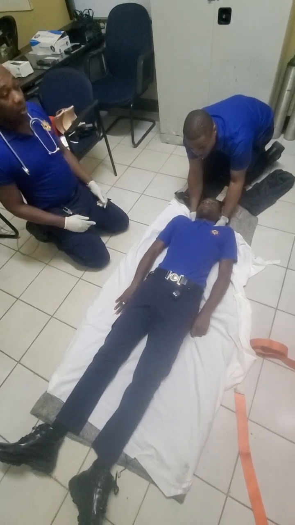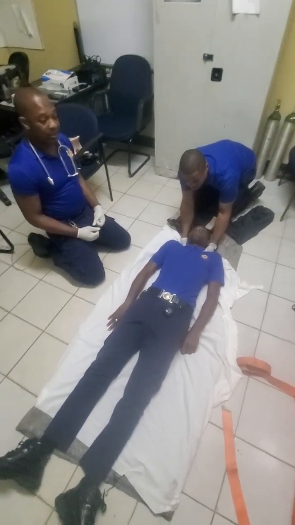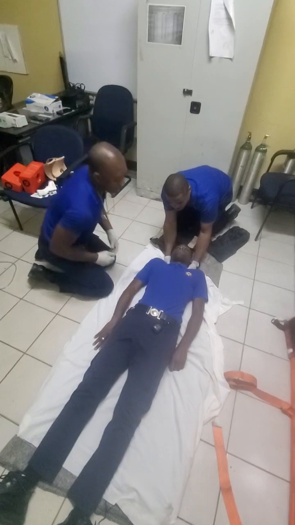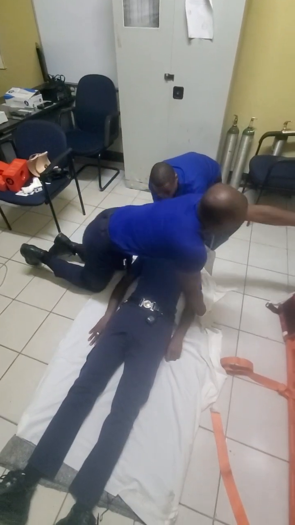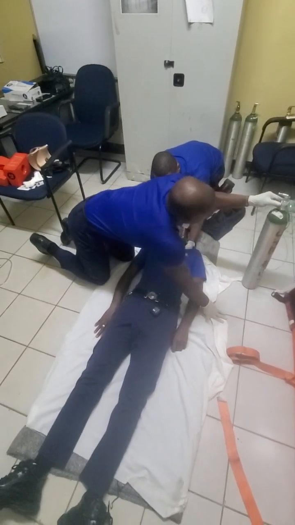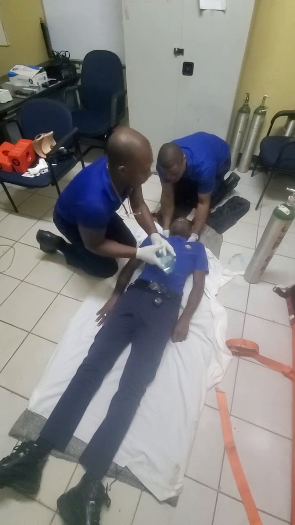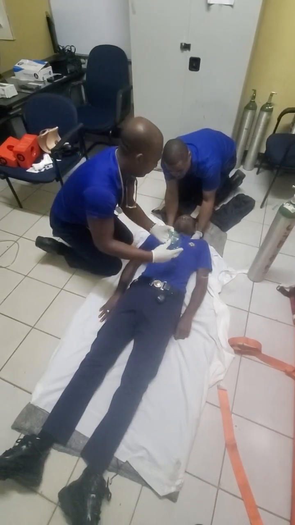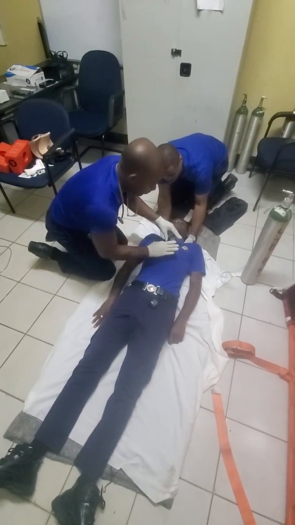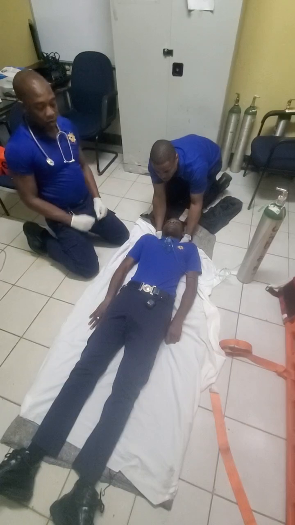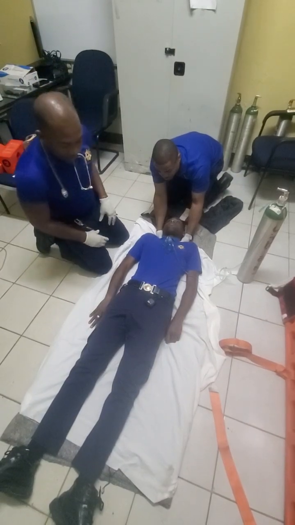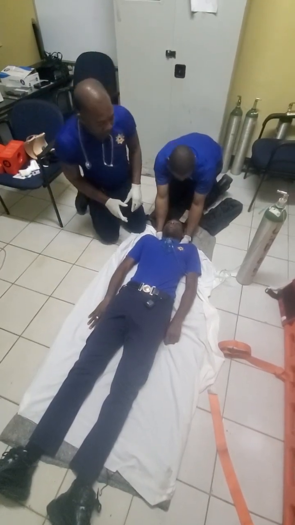So I'll administer oxygen via a rebreather mask at 15 liters per minute. I'll now do a rapid scan, in which I'll check for DCAP-BTLS.